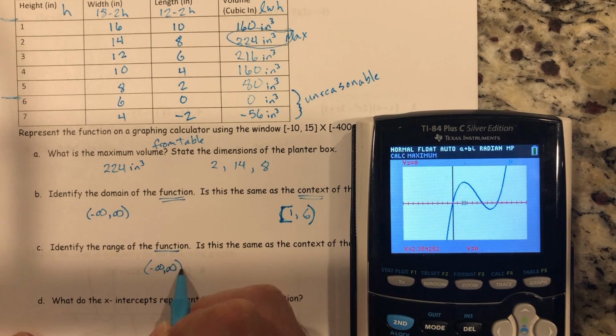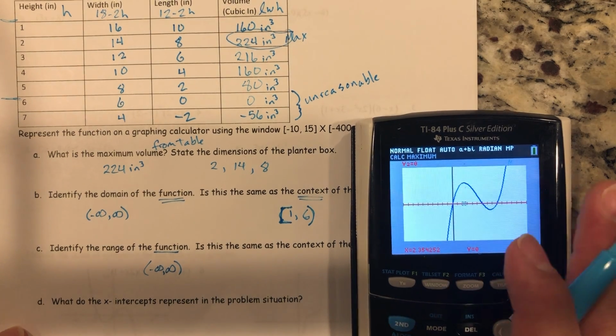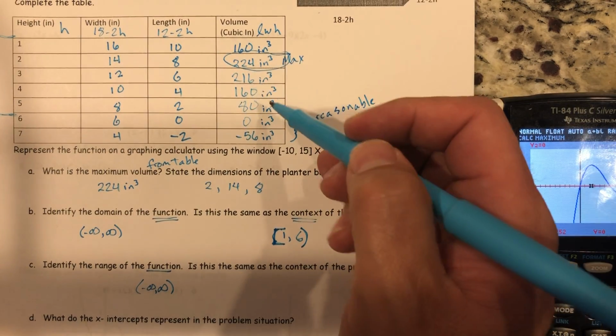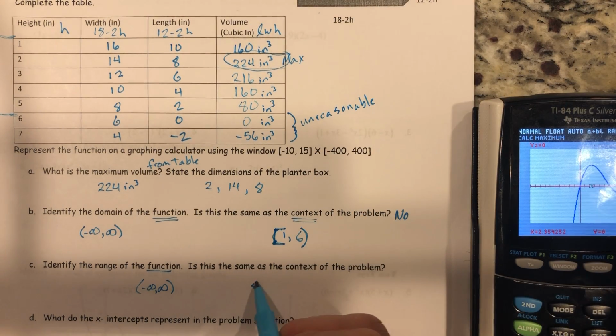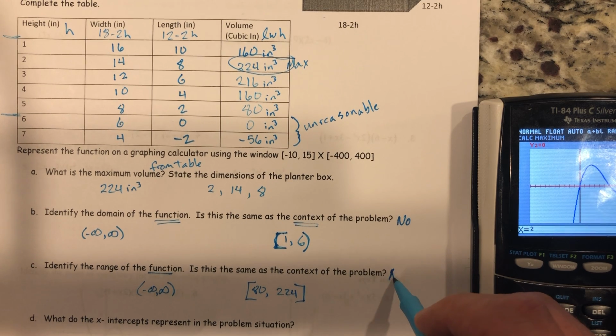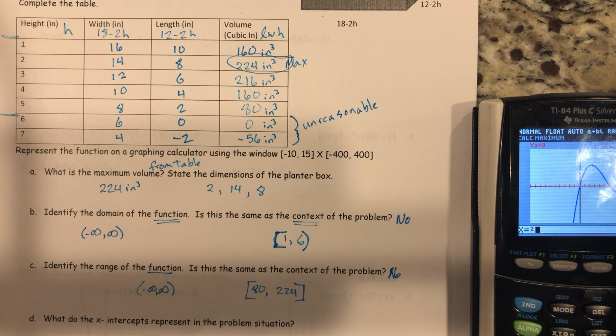Is that the same as the context of this problem? No, because I look at my table and I look at the lowest value, which I got is 80, and then the highest value, which I got at 224. So again, the answer would be no, they are not the same.